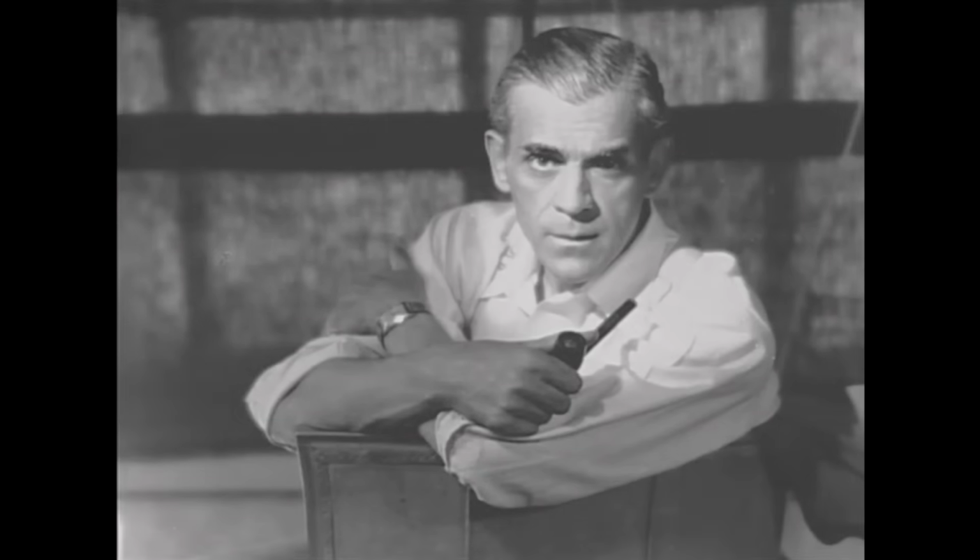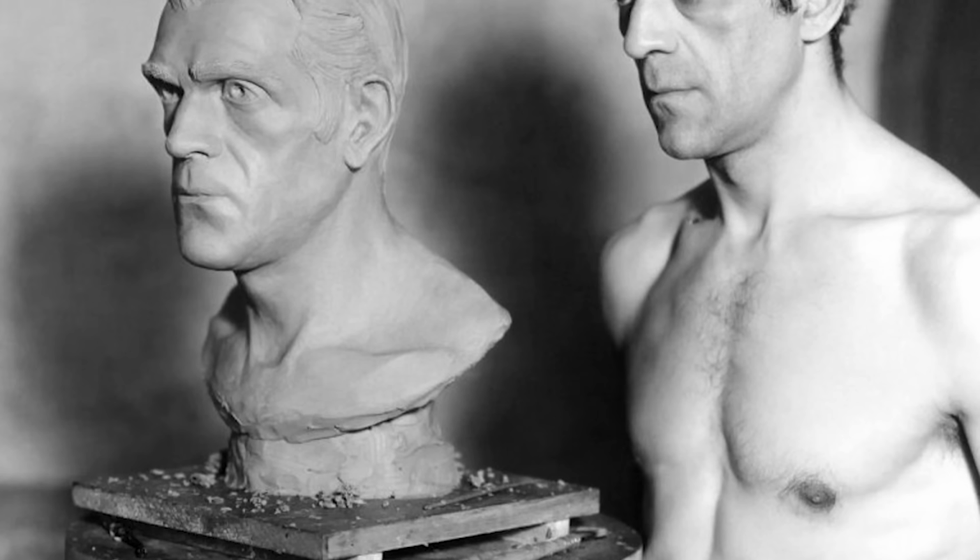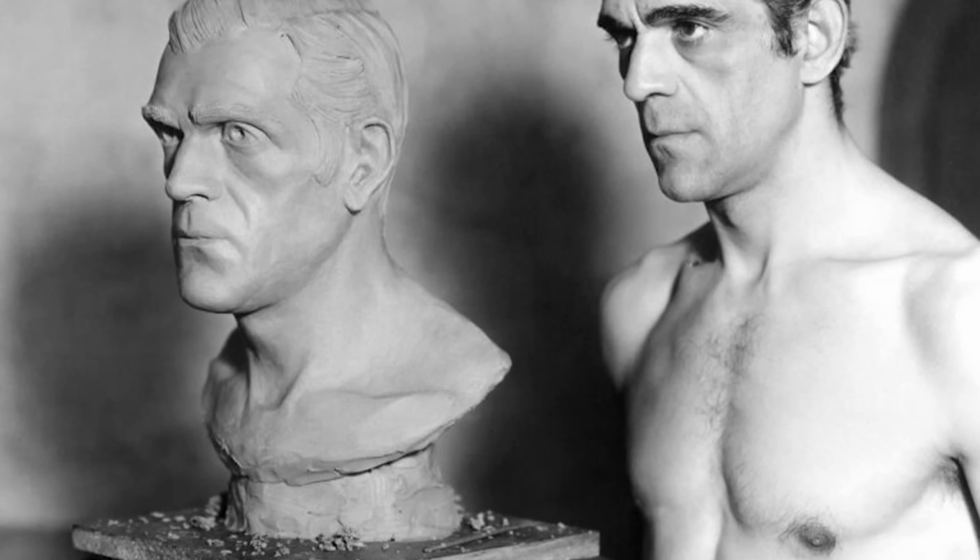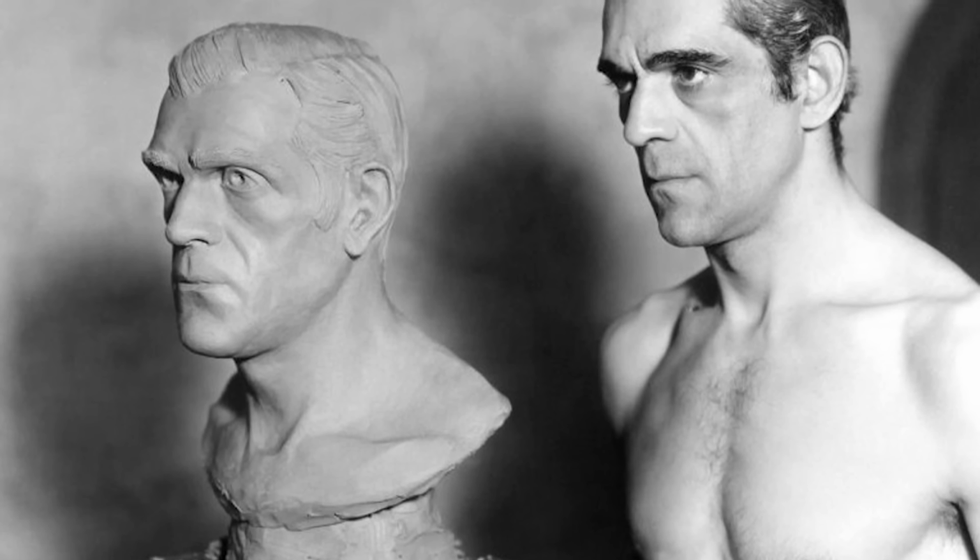James Whale also futilely tried to pull in Colin Clive to star as Jack Griffin after Boris Karloff exited the production. Karloff was the first choice and was intended to lead the flick until late into pre-production. The Great Depression and a lack of funds on Universal's part caused a contract issue. The actor had to walk away after an agreement could not be reached.